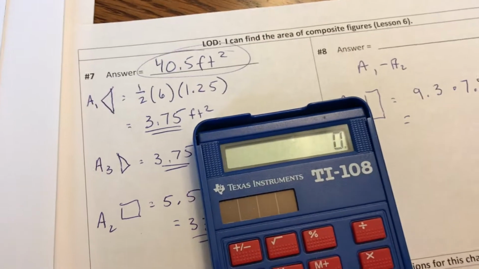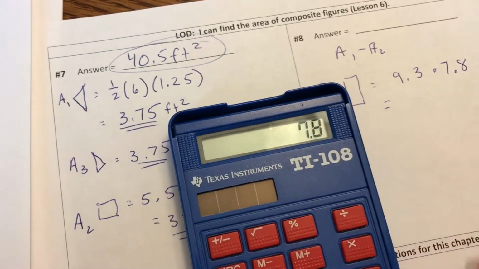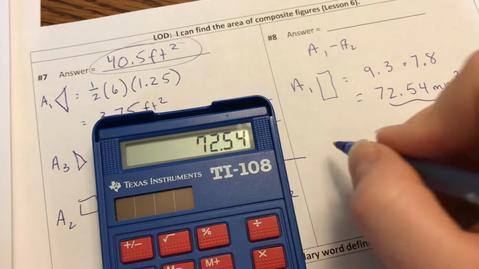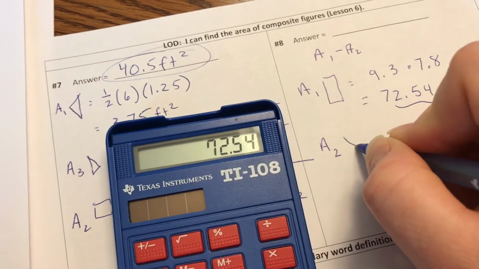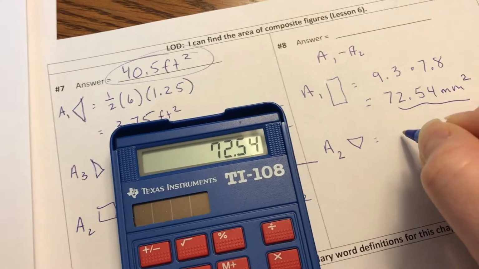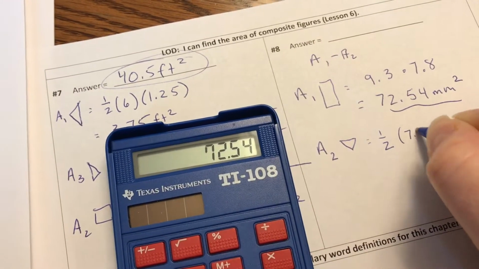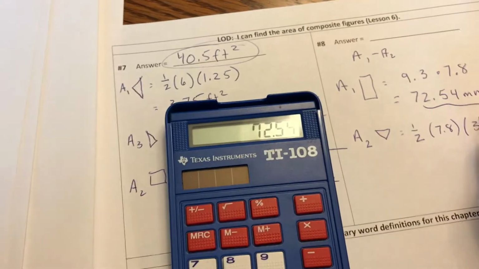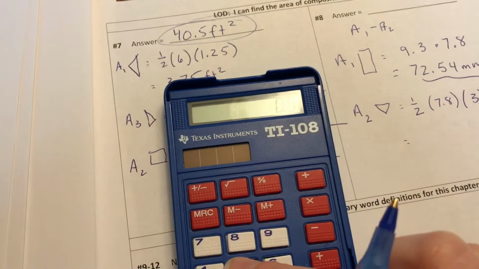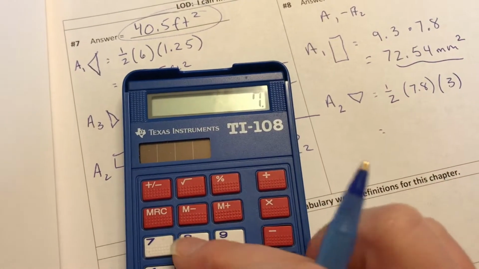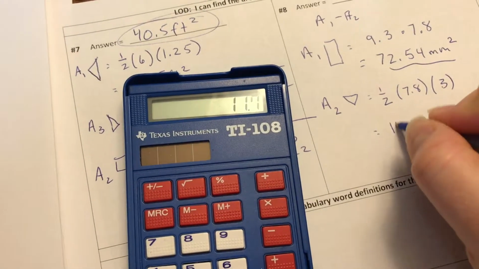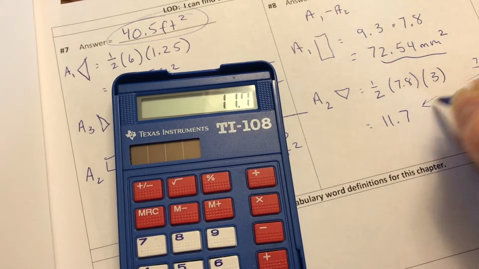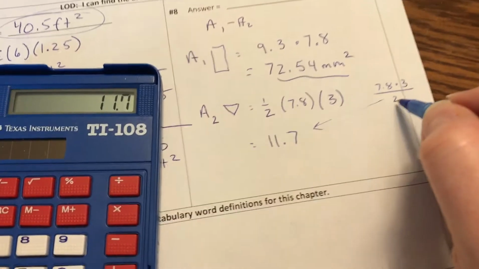All right, let's get that. 9.3 times 7.8, 72.54 millimeters squared. Okay, now the area of the triangle, that is half times the base, 7.8. Now how do we find out the height? Oh, it tells us 3. So half, 0.5 times 7.8 times 3, 11.7. And you might have set it up like this. You're still going to get the same answer. Sorry, base times height divided by 2.